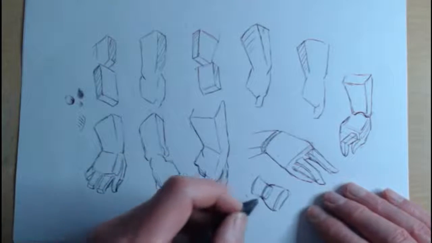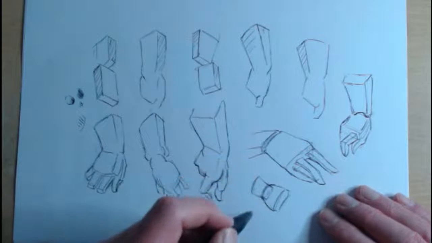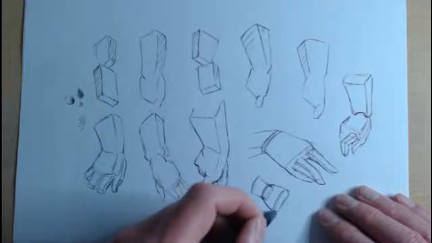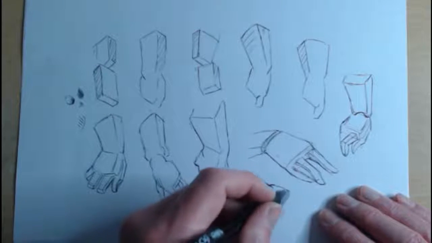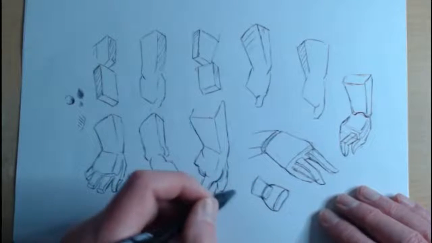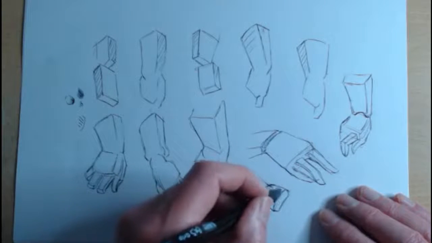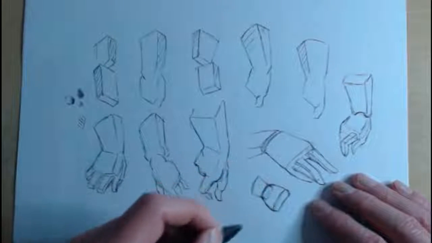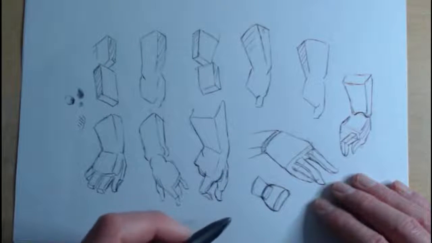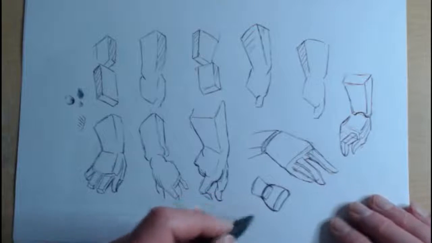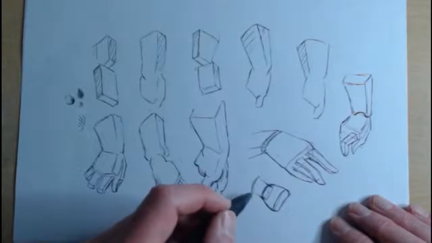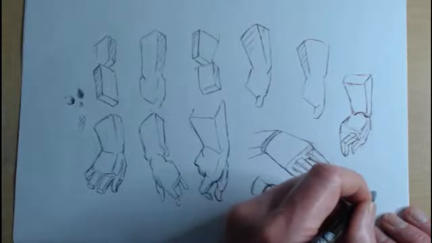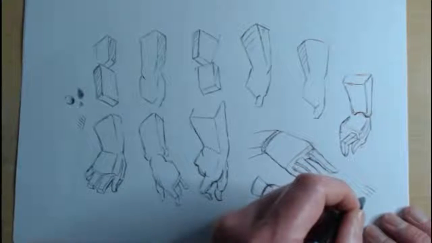So now we've got the main shape that encloses all of the metacarpals, rather than drawing this sort of thing.